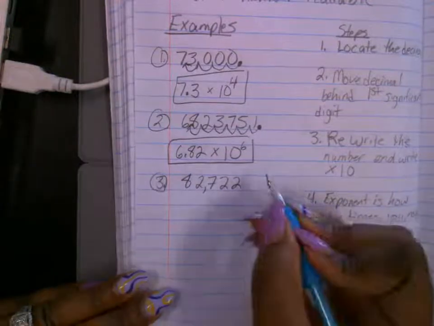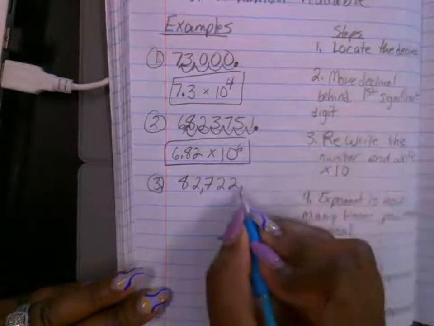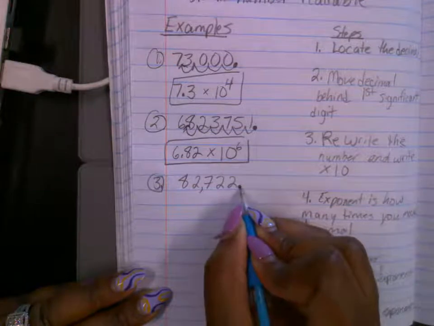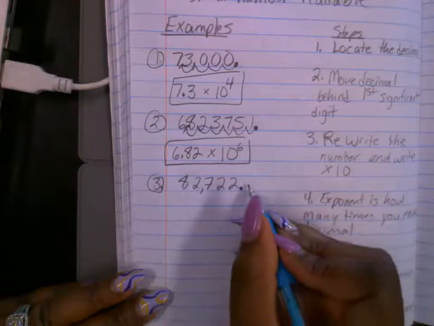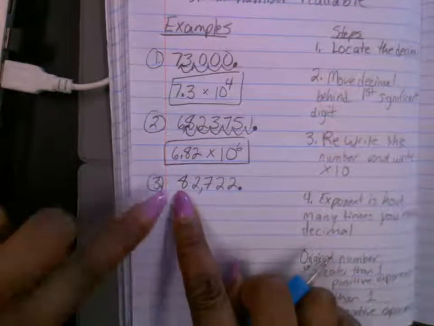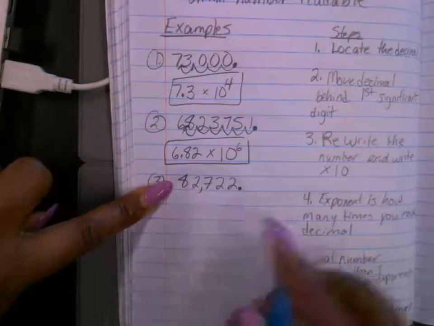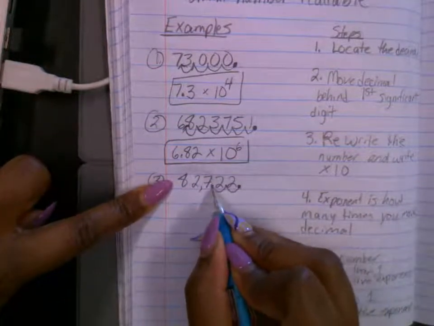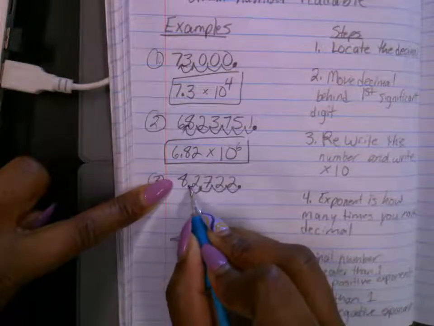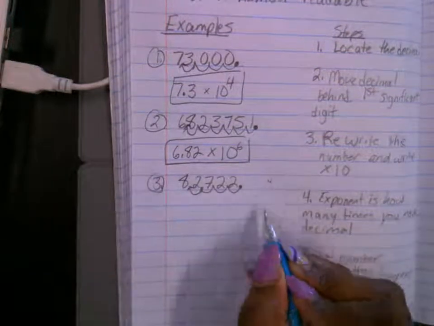Okay, locate the decimal. Move the decimal behind the first significant digit. The first digit you come to that you read is that 8, so move the decimal behind the 8. 1, 2, 3, 4 times. You moved it 4. I'm putting a little 4 right here.